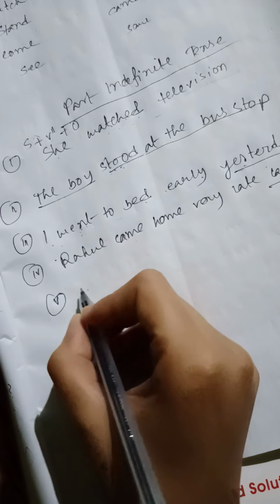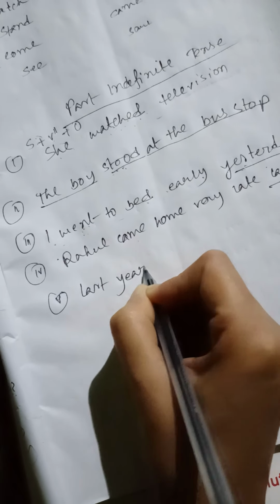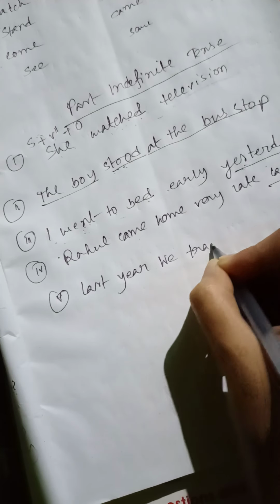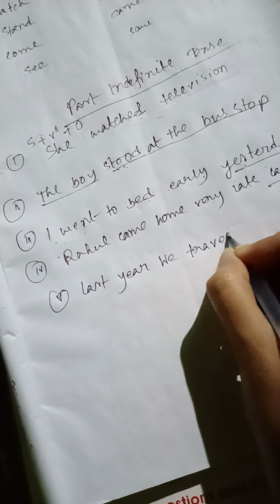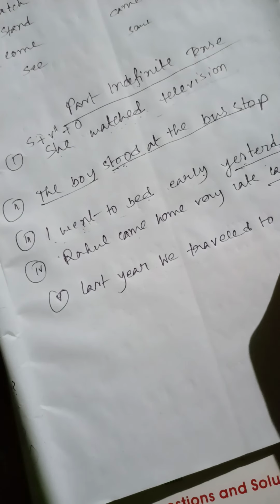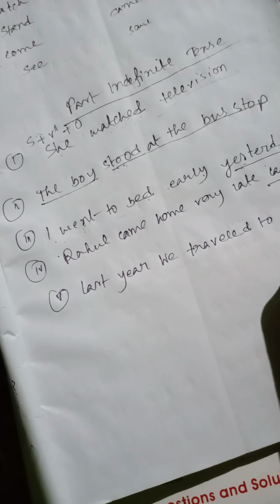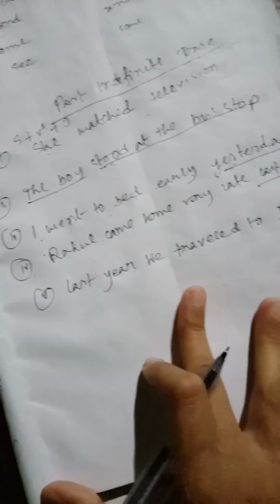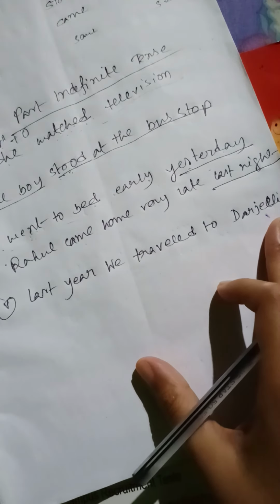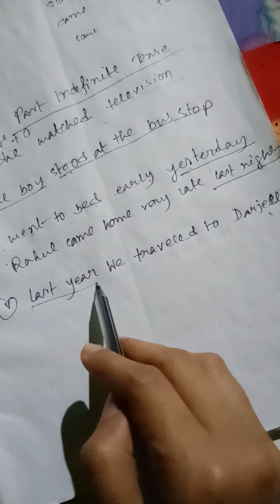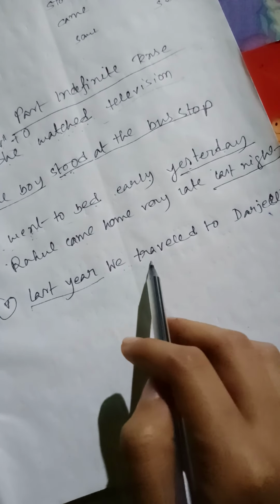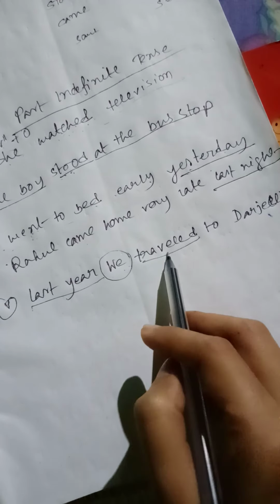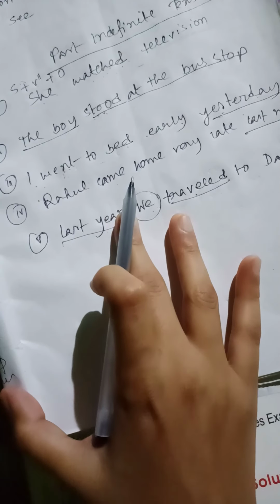Okay, another example. Last year we traveled to Darjeeling. Because of this word, you can say that the sentence is in past indefinite tense, with the subject and the second form of verb. Last year we traveled to Darjeeling. Got it?